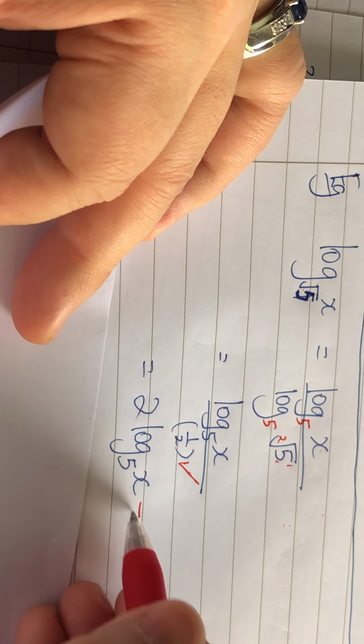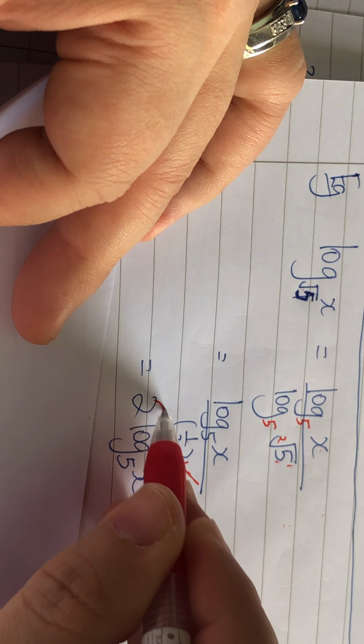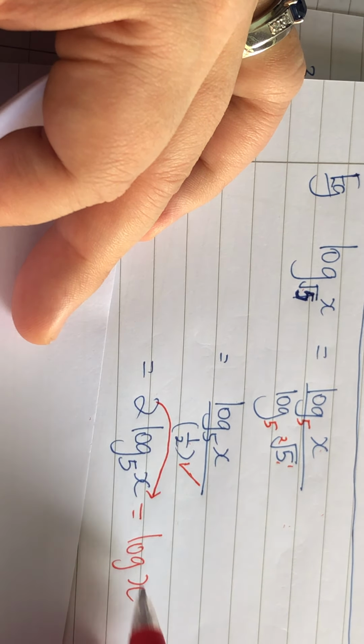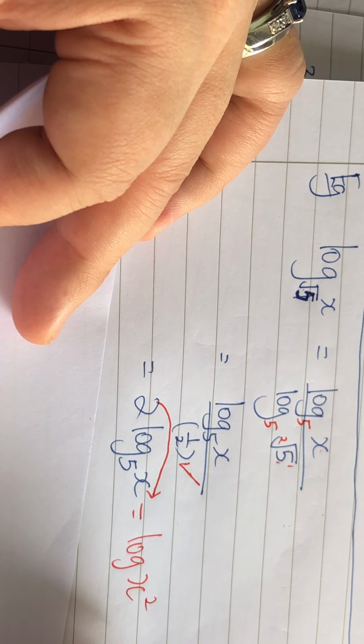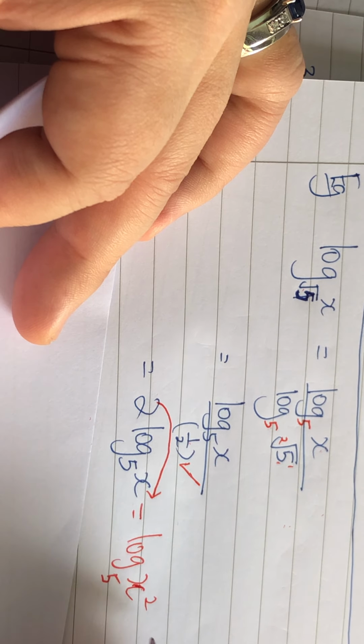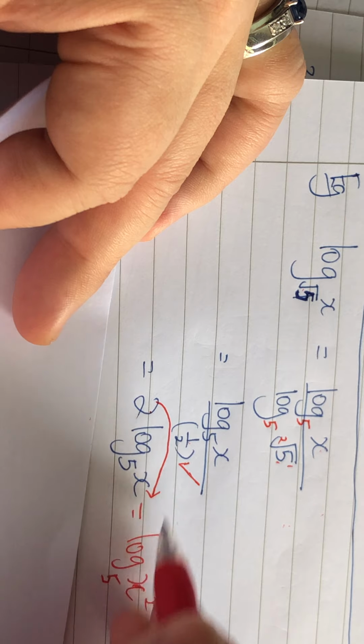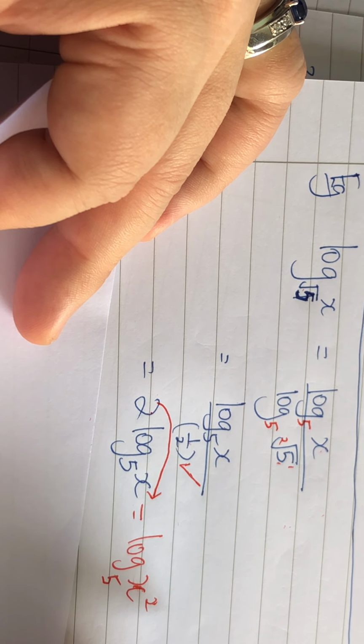That means this is equivalent to log x, bringing this number 2 up to the argument, it will be x squared, to base 5. Similarly, you can bring this power down back to here. So this is what we call the power law.